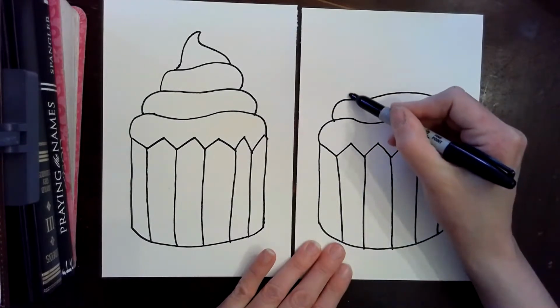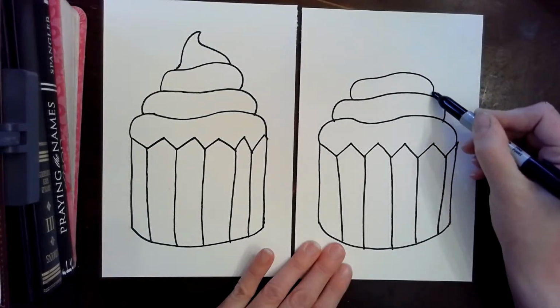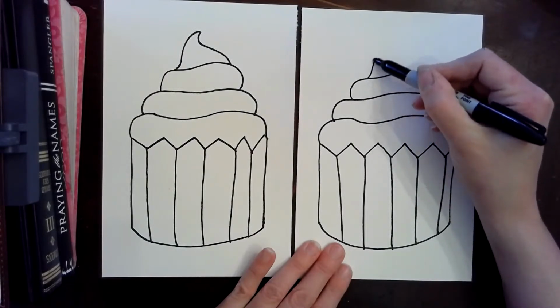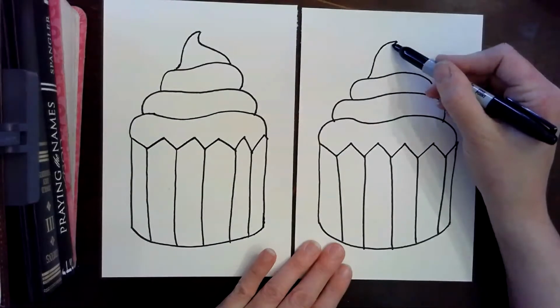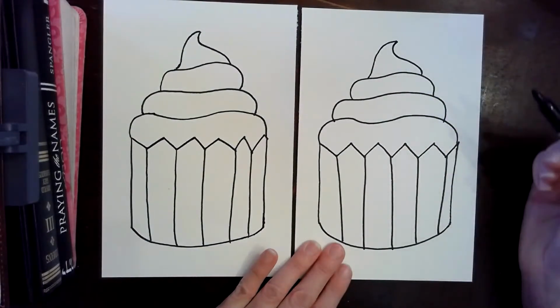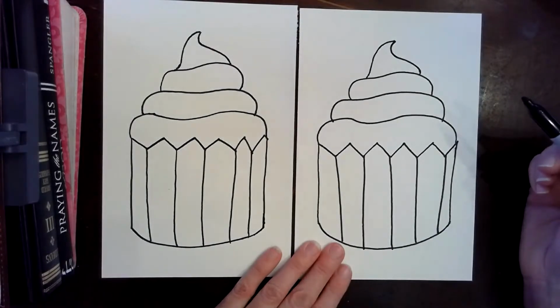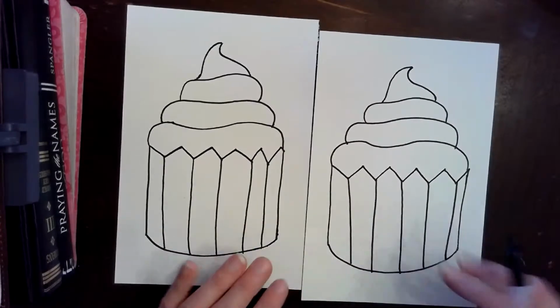Nice thing about me doing 2 is that you get 2 demos for the price of 1. And then I'm going to go up like that. See how I just kind of made that hook? And then back down. There we go. Ooh, I like that one even more. Remember how we talked about practicing, makes your drawing even better?